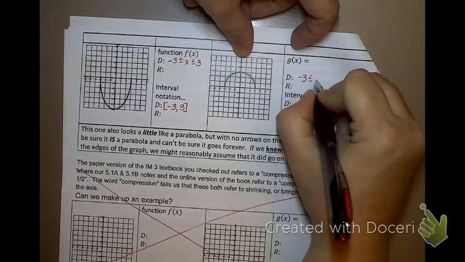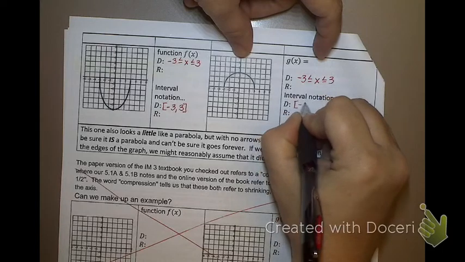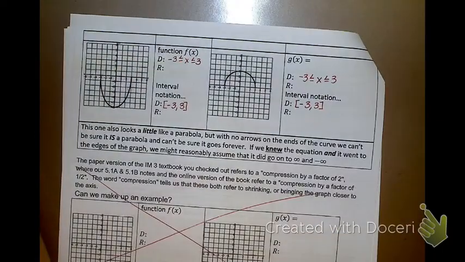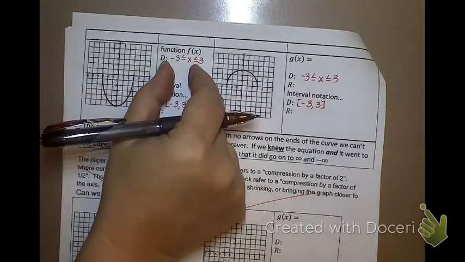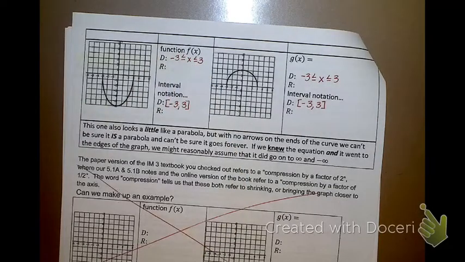What does that mean if my domain is the exact same? What does that tell me? It tells me that horizontally, nothing's going on. There's no stretch horizontally. There's no compression horizontally. There's no shift horizontally. It's exactly the same. Not only is it 6 units wide, but it starts in the same place and it ends in the same place as the original. So horizontally, we got nothing.